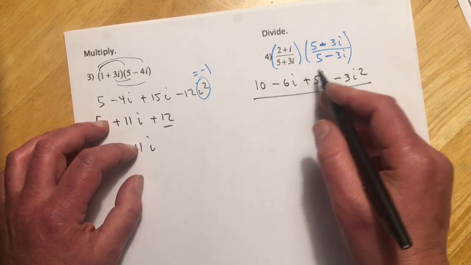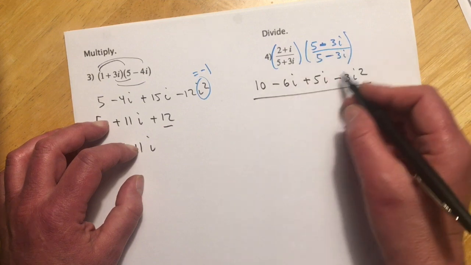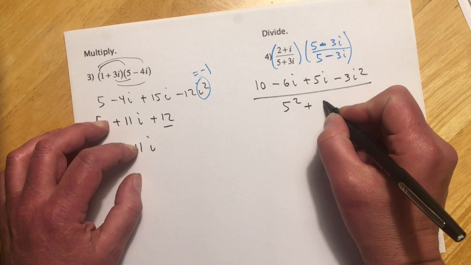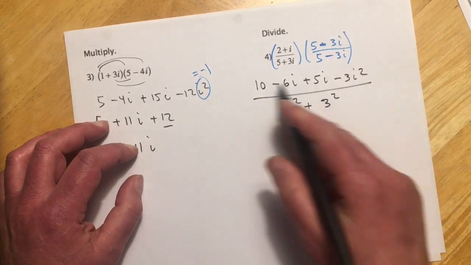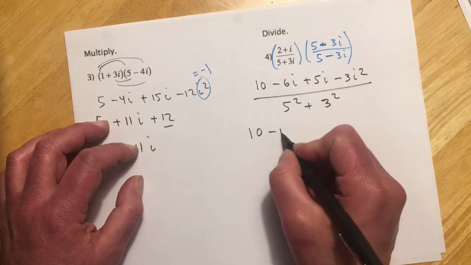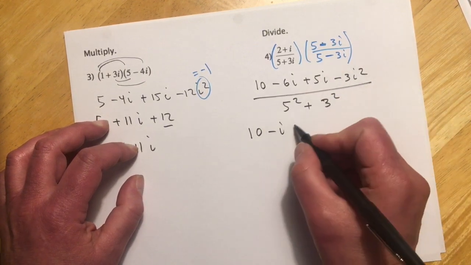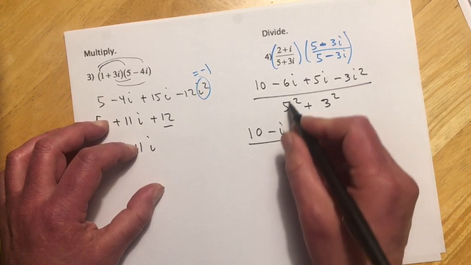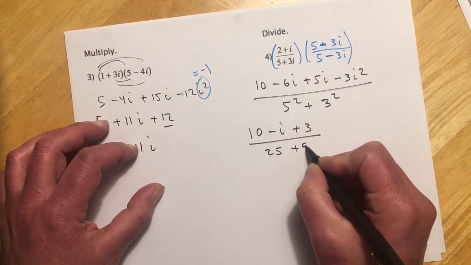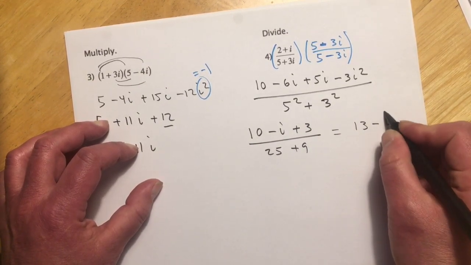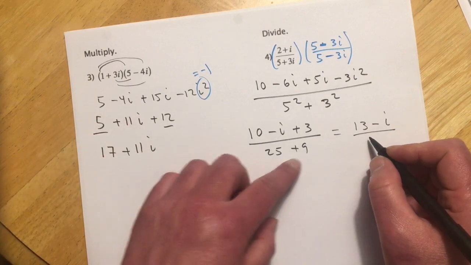And then i times negative 3i, that would be minus 3i squared. Going to use the shortcut downstairs, so this is a plus bi, a minus bi. So that's going to be 5 squared plus 3 squared. Cleaning up my numerator, 10 minus i, and then this i squared flips a sign there and gives me a plus 3. This will be 25 plus 9. And then finally 13 minus i, and that would be over 34.